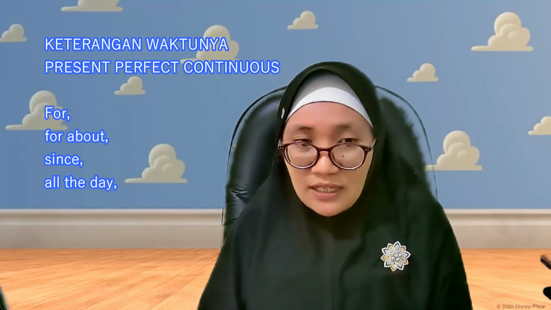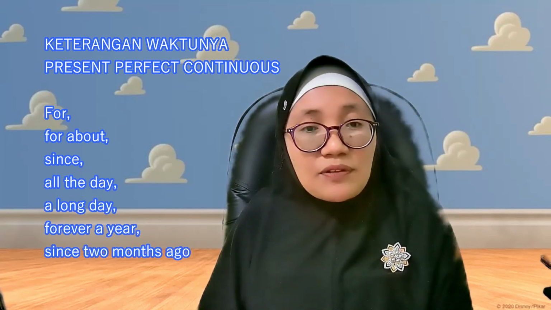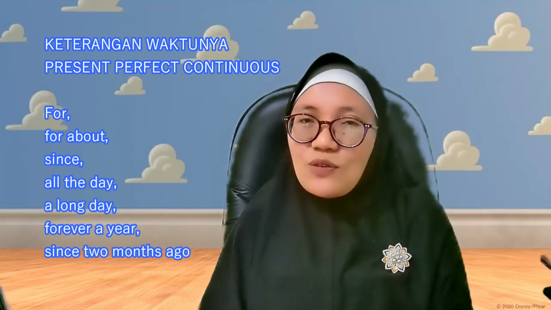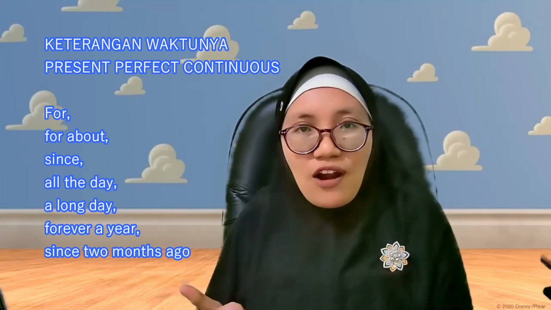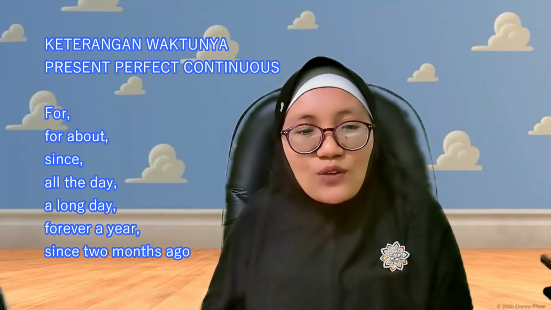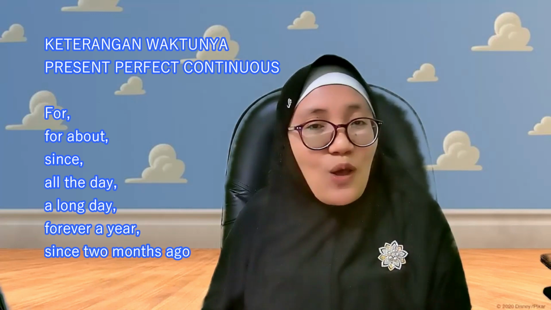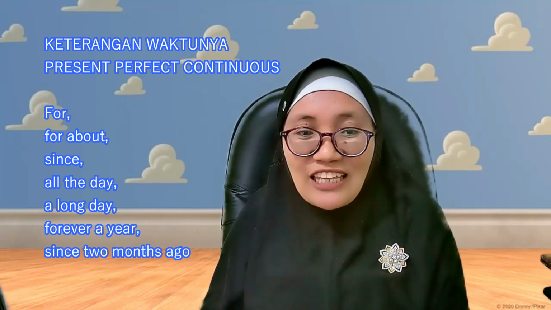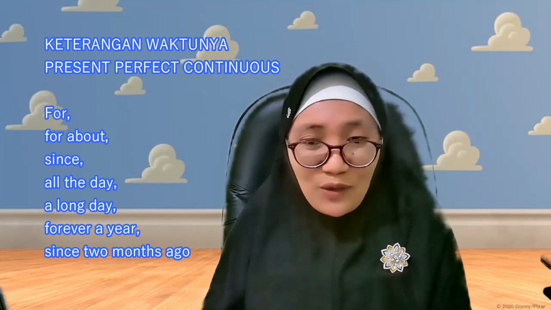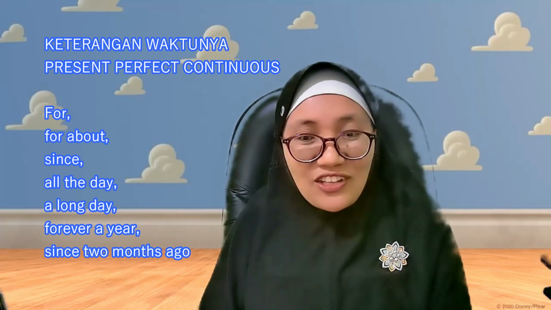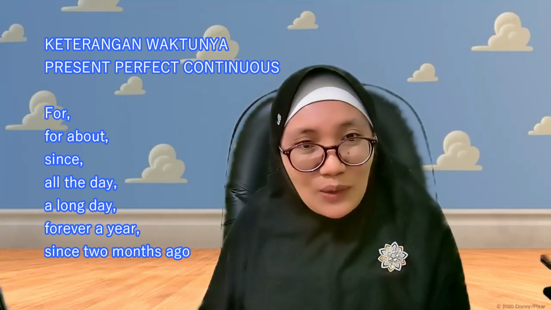And now how about the present perfect continuous? When we talk about the adverbs of time. Keterangan waktunya kalau present perfect continuous apa? For example, like for, about, since, all day, a long day, forever, a year, since 2 months ago.